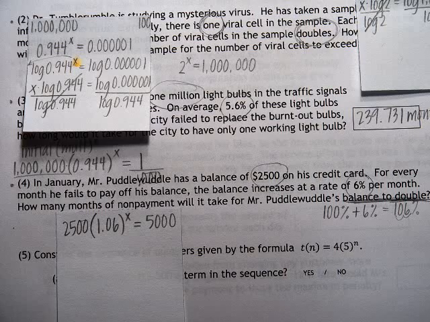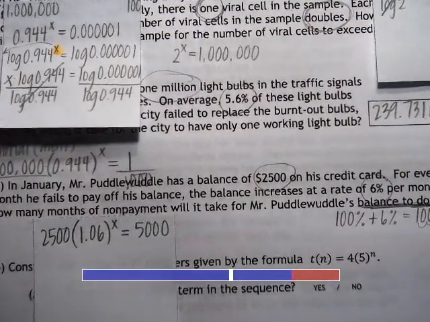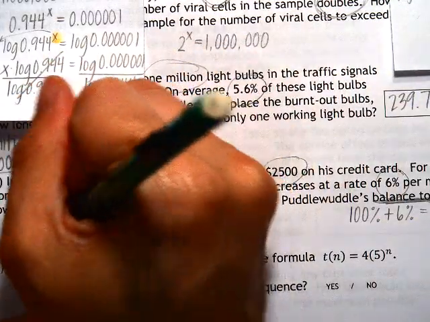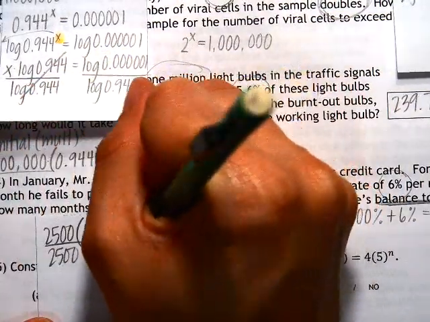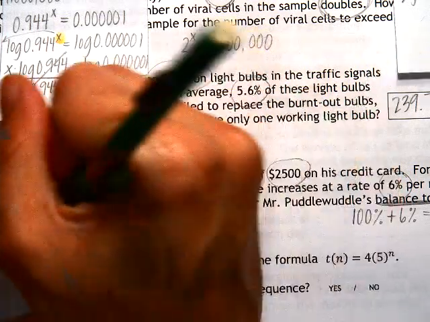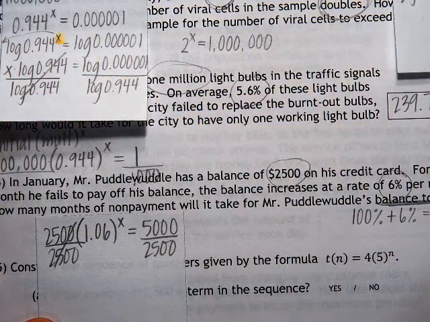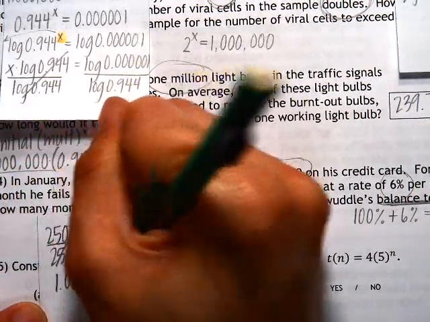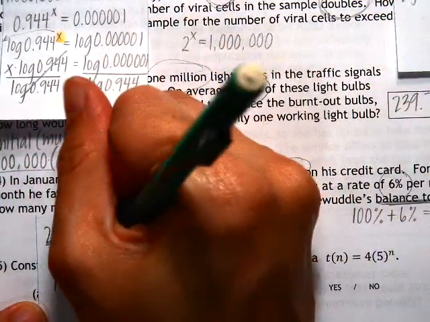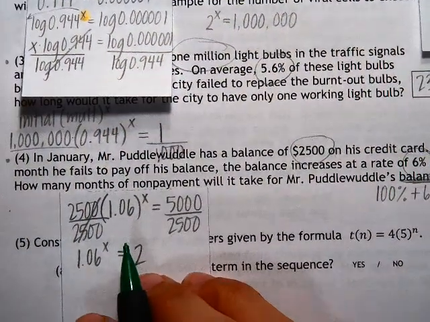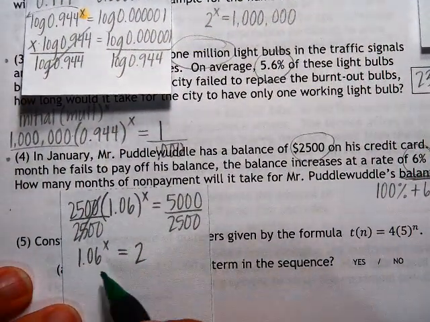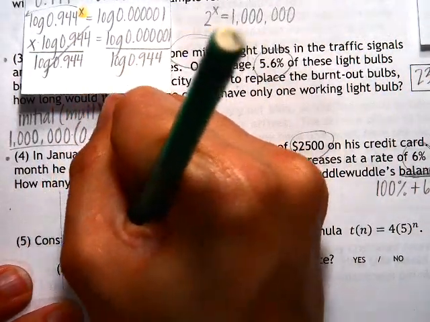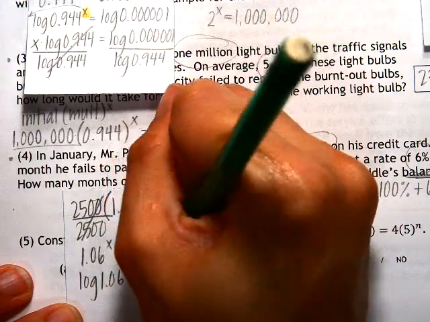So here we go. First thing, get rid of anything that you can that's easily algebra accessible. So I'm going to divide by the 2,500. Always get rid of whatever's clustering the multiplier, so that way you can focus on the logs separate. So 1.06 to the power of x equals 5,000 divided by 2,500, which is 2. Now we can log both sides and we can do the exponential bit. So log of 1.06 to the x equals log of 2.